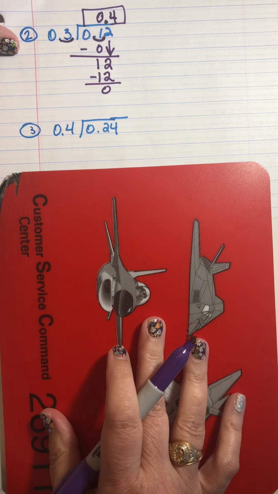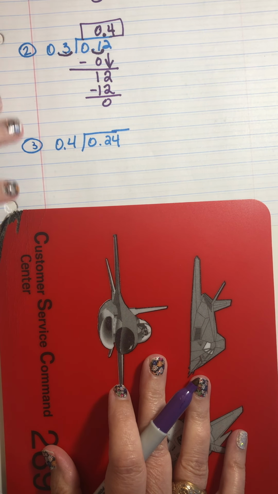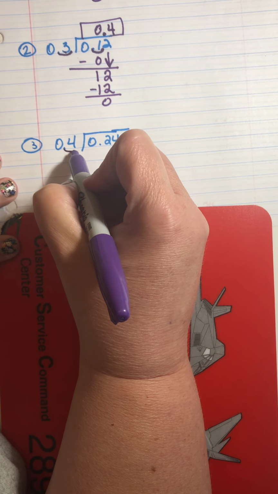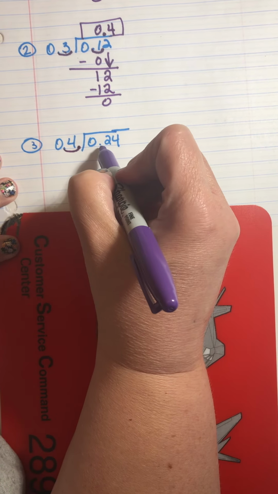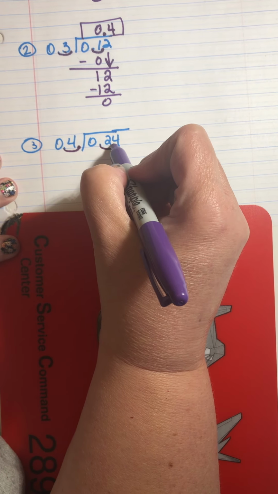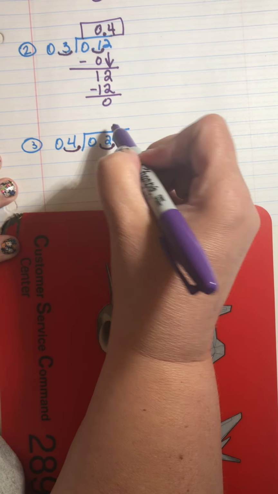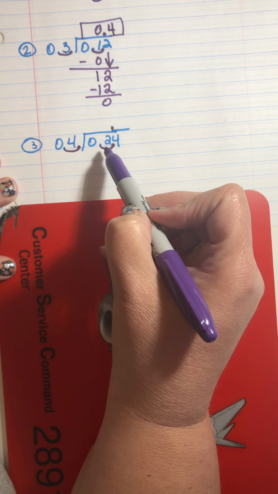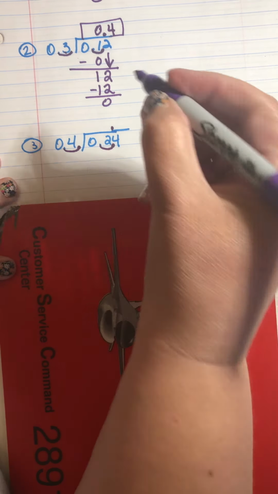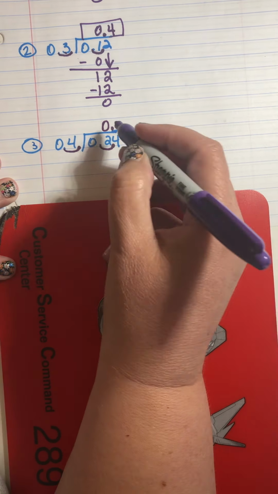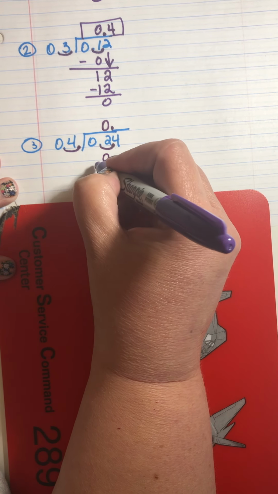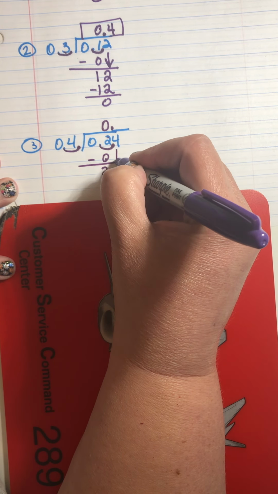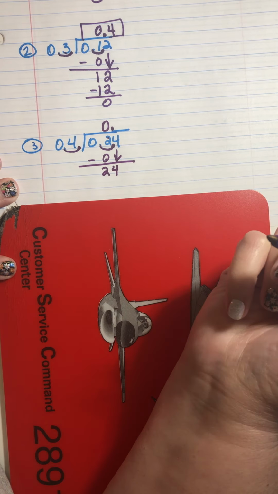Okay. Let's look at number 3 here. My first step is to bring this decimal over to here, bring this decimal over to here, and bring it straight up. So now I can start dividing. 2 divided by 4 is 0. 0 times 4 is 0. Subtract. 2 minus 0 is 2. Bring my 4 down.